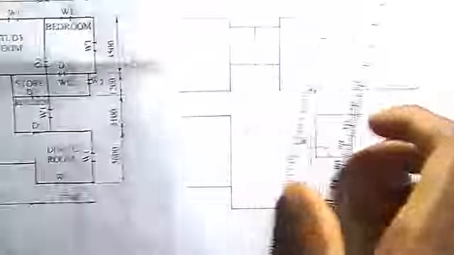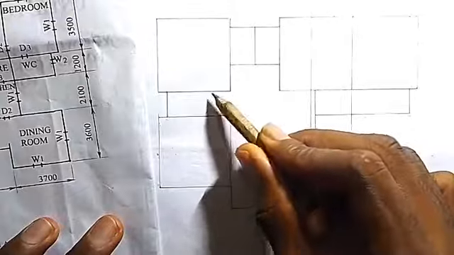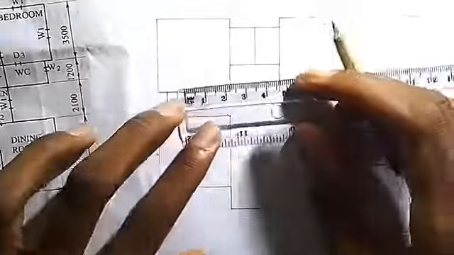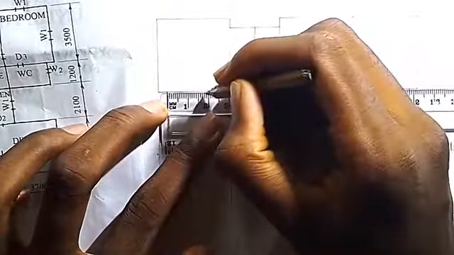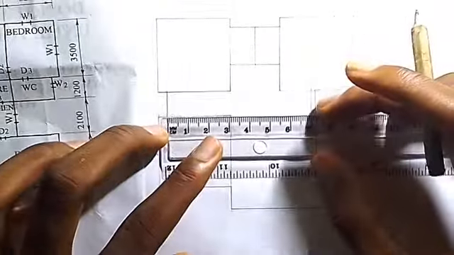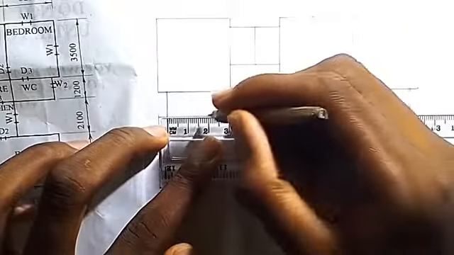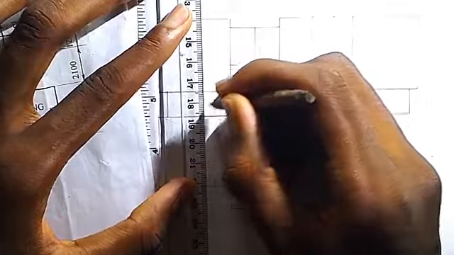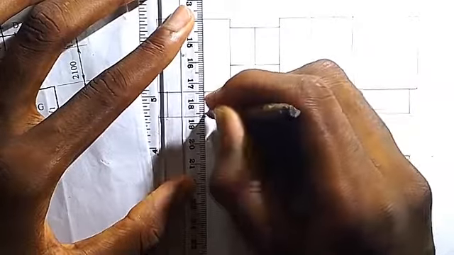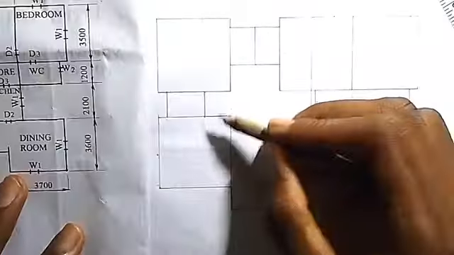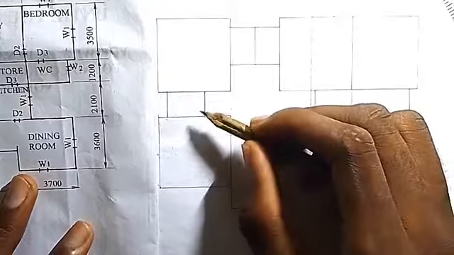So we have this part, and also here there's a door too, so I have to use 1.8 for here. So this is 1.8 and this is 1.8. Because there's a door here and here, that's why I use 1.8 for these parts.